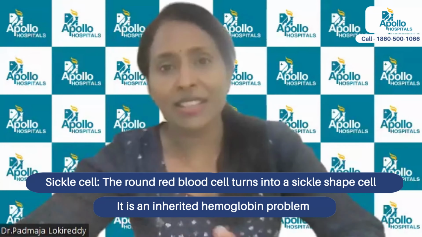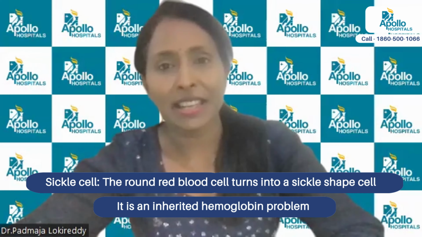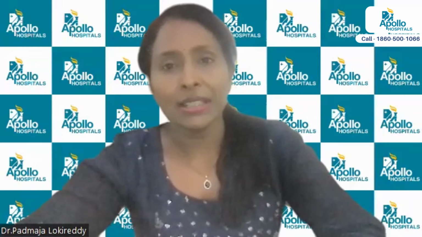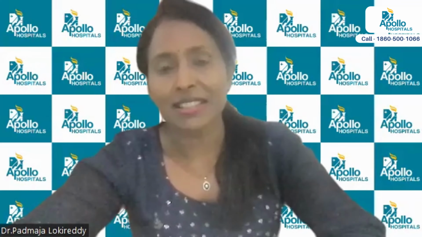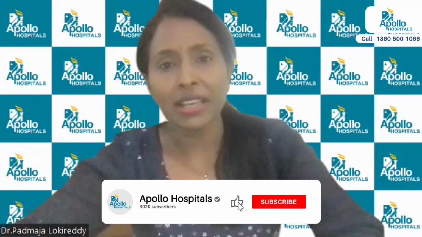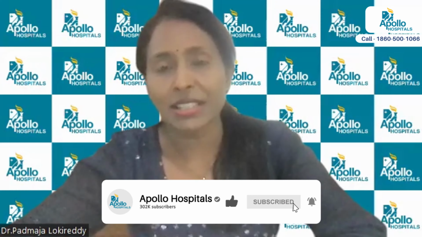So as we said, sickle cell means the red cell is changed into a sickling shape. It is an inherited hemoglobin problem. So when you have an alteration in one of the amino acids in the beta chain in the hemoglobin, the production changes. And whenever there is less oxygen, the cell sickles.